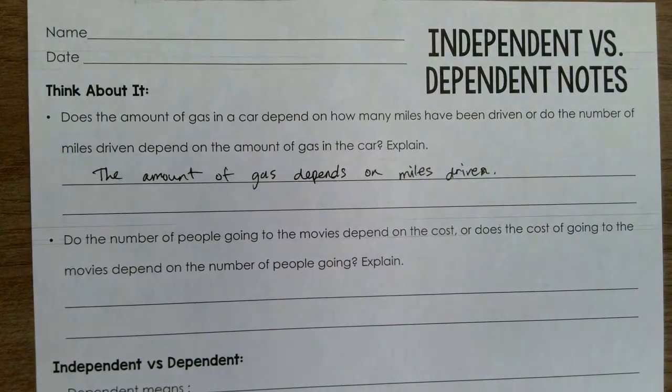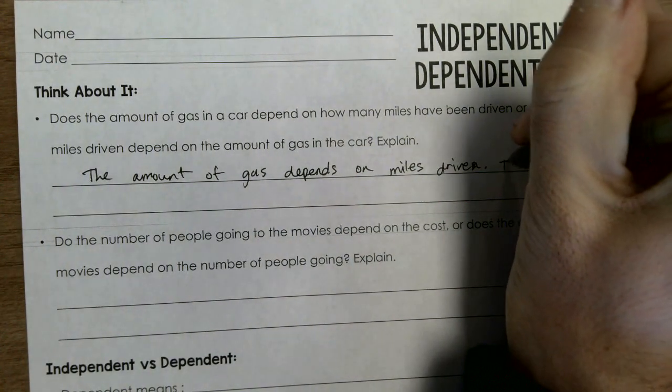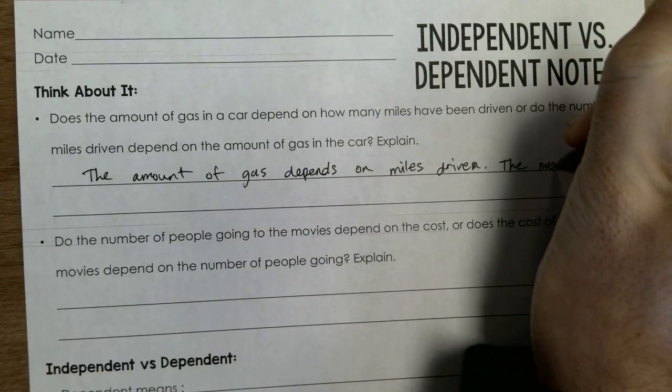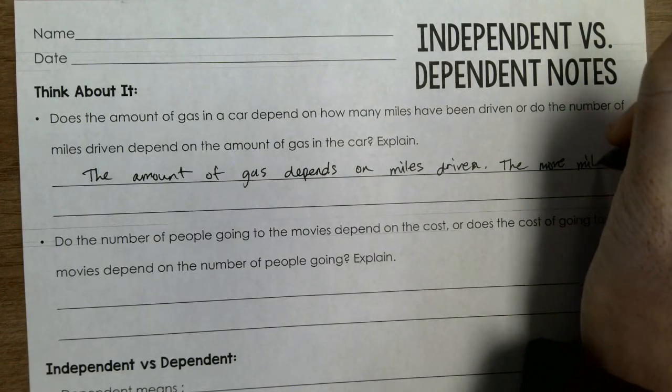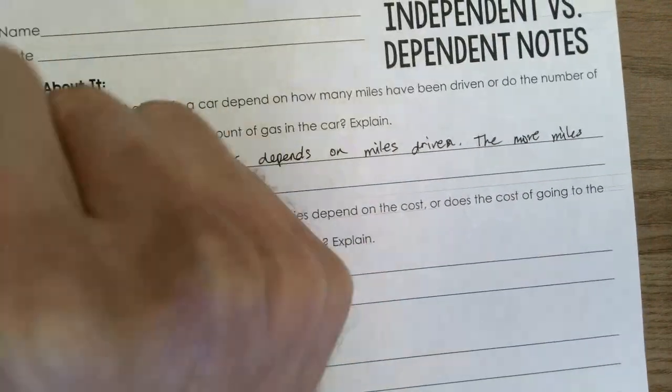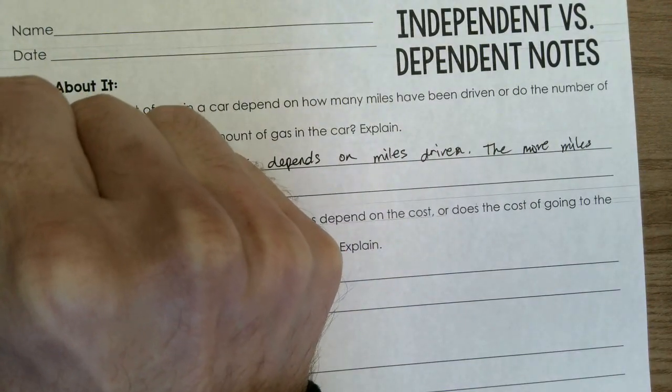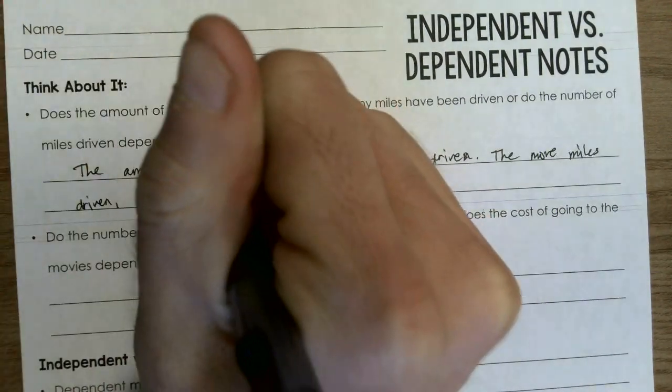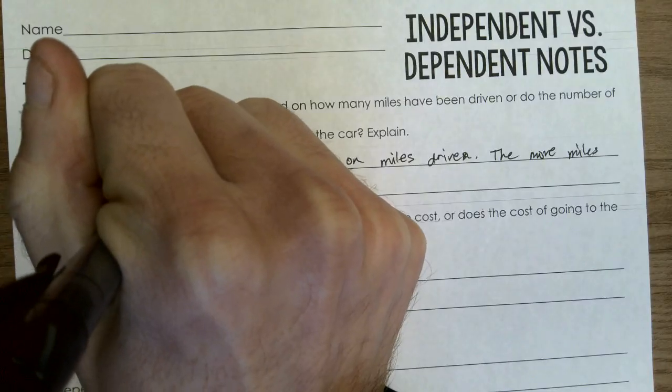The amount of gas depends on the miles driven. So the more miles that are driven, the less gas you're going to have.